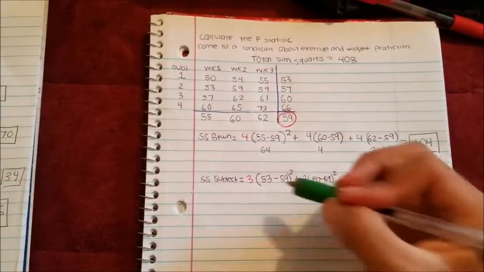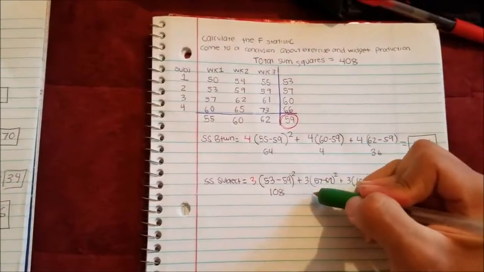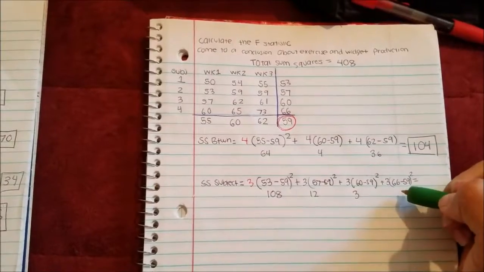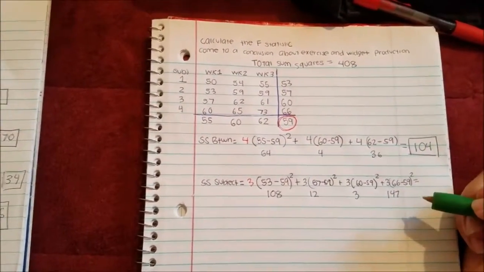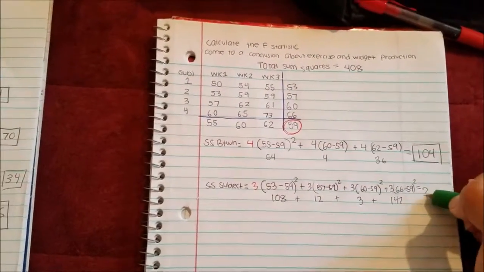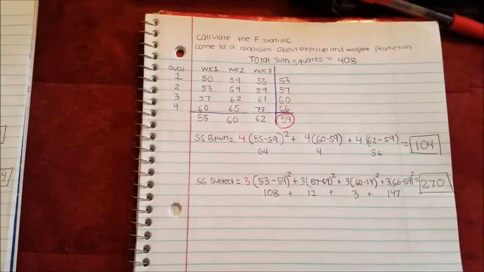When we multiply that out, we get 108 for subject 1, 12 for subject 2, 3 for subject 3, 147 for subject 4. We add them up, and we get 270 for sum of squares subject.